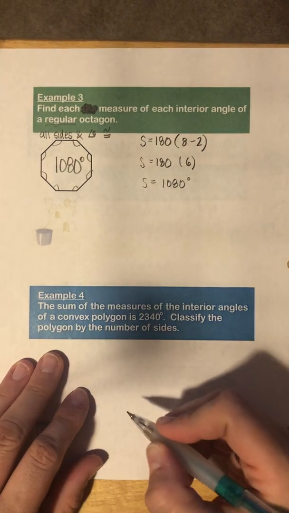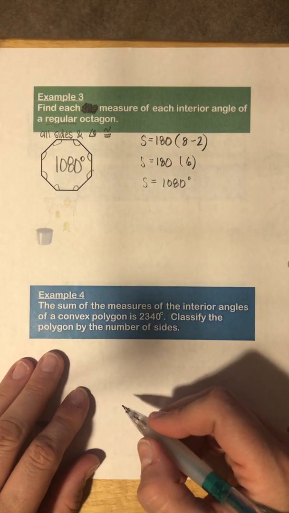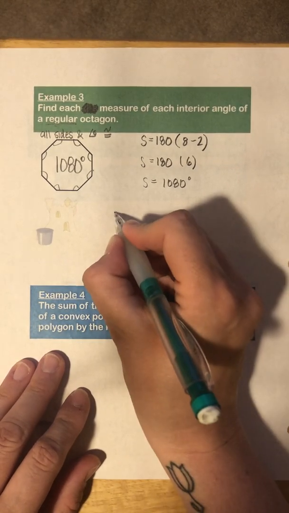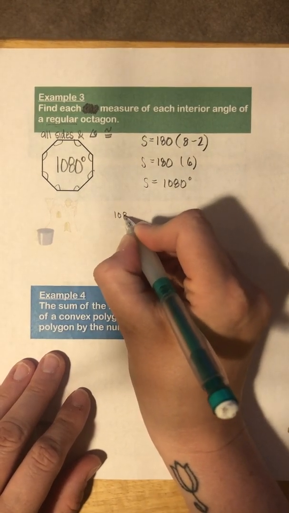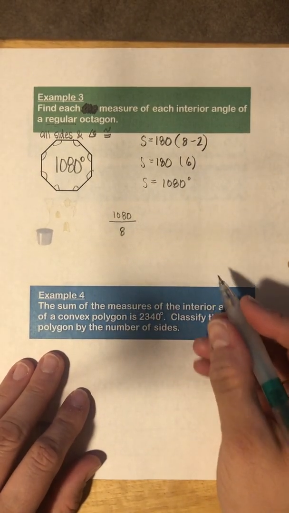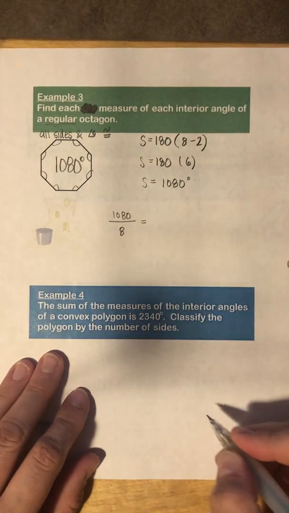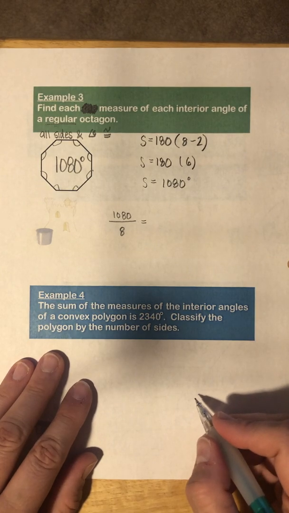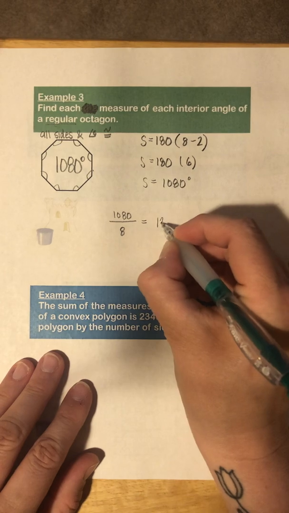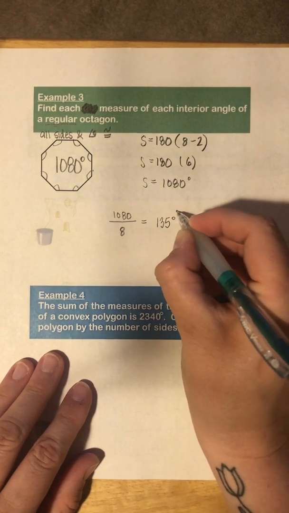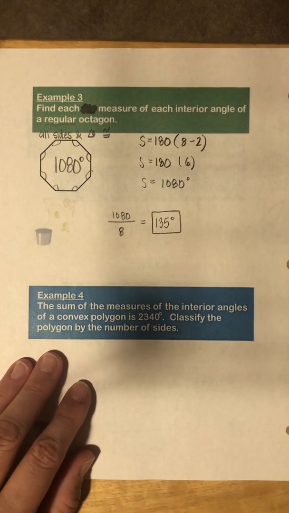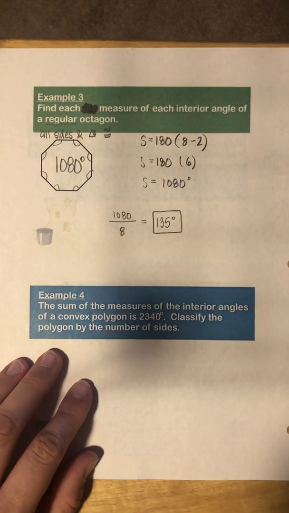So the question is not how many degrees are in the octagon, but what's the measure of each angle. So we're going to take the total number of degrees, we're going to divide by how many angles we have, and whatever we get out is going to be the measure of each angle. So 1080 divided by 8 is going to give us 135. So each angle is 135 degrees if it is a regular octagon.